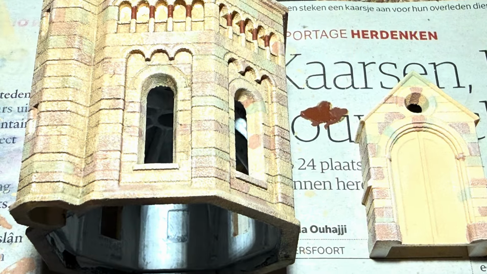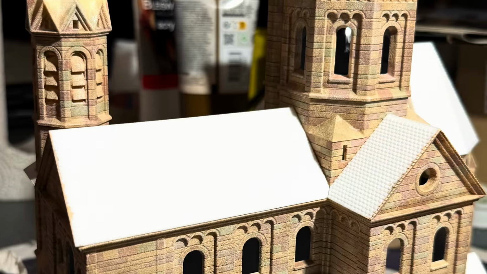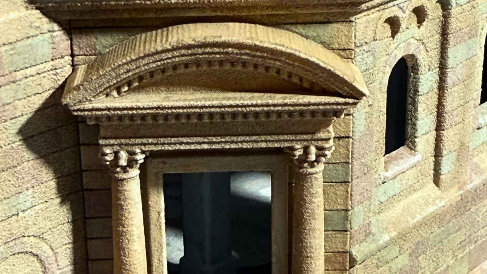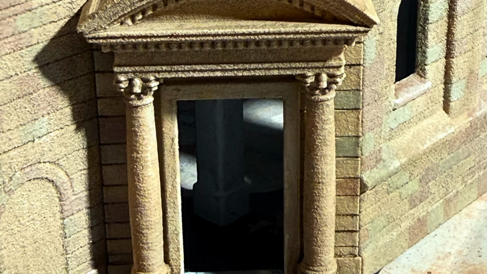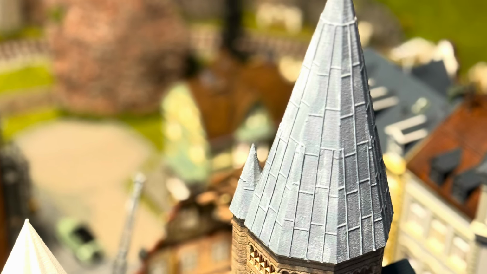The part on the left has already been washed. Some of the details of the 3D printed spire were not visible, so I needed to add yarn with superglue. After painting, the difference couldn't be noticed.